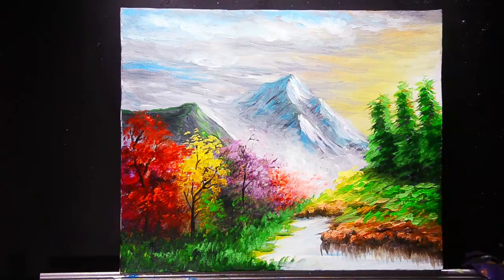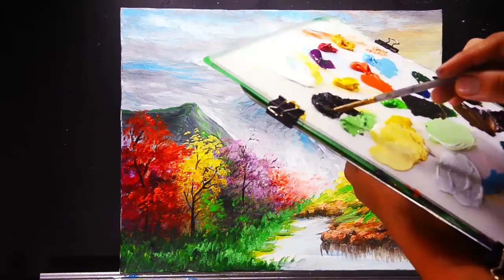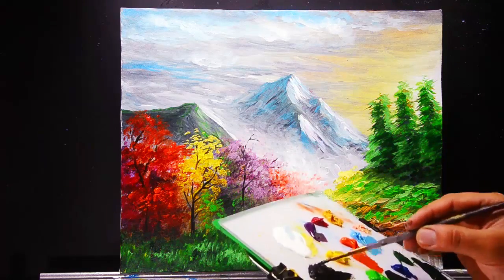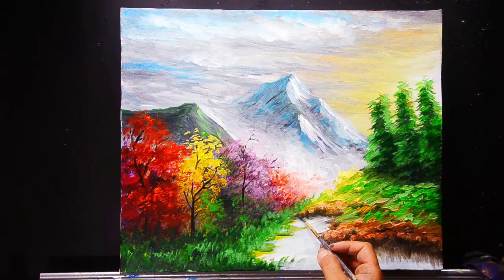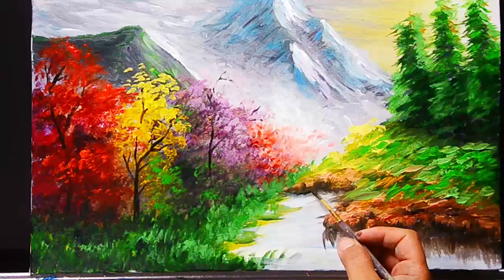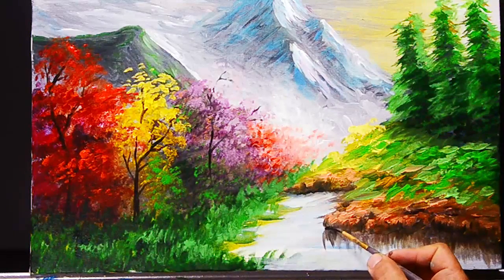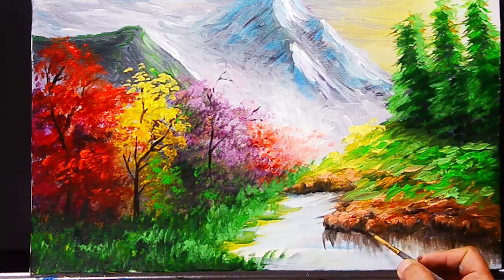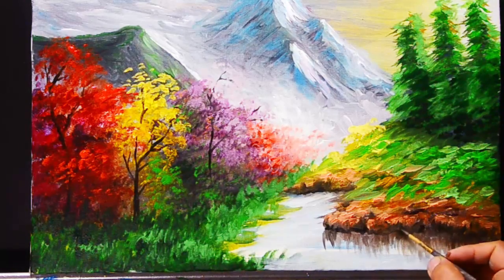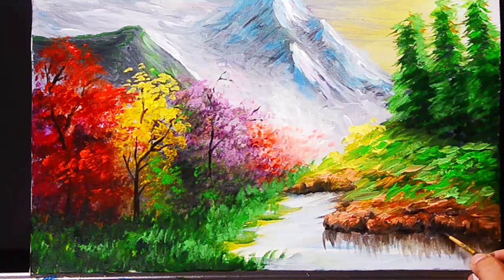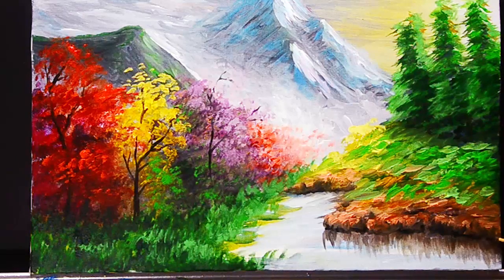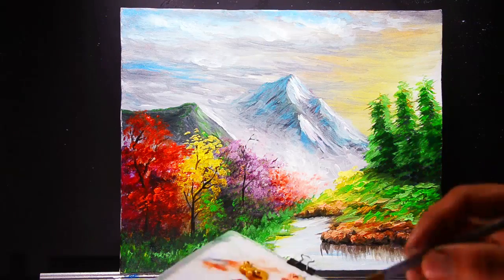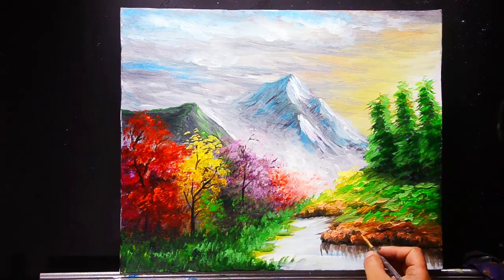Then I'm going to paint directly the marsh black color for the shading, for more dark color for the shadow. Continue adding with the marsh black color using the round brush, the number 4 round brush. It's looking good. Then I'm going to add the cracks of these stones here.